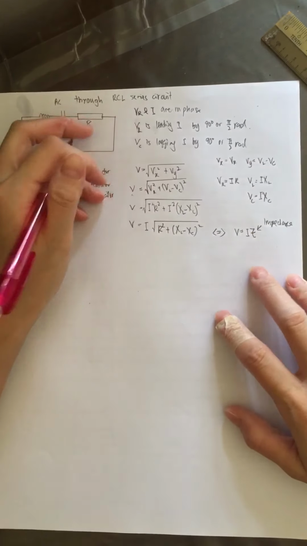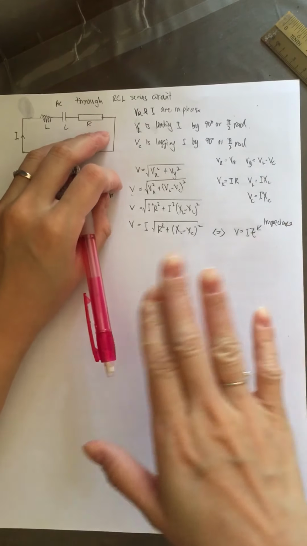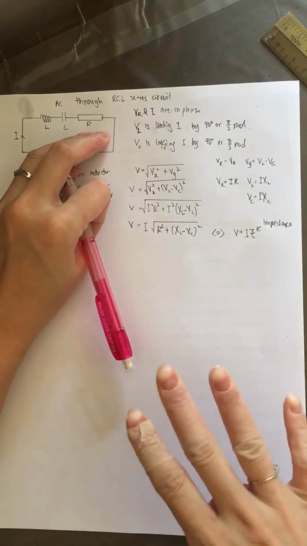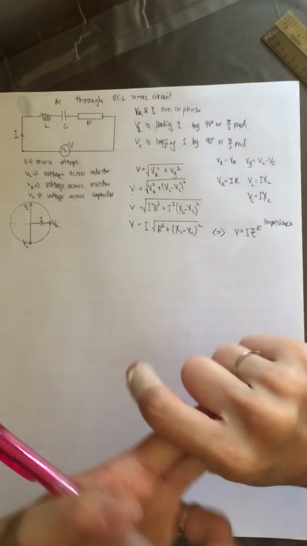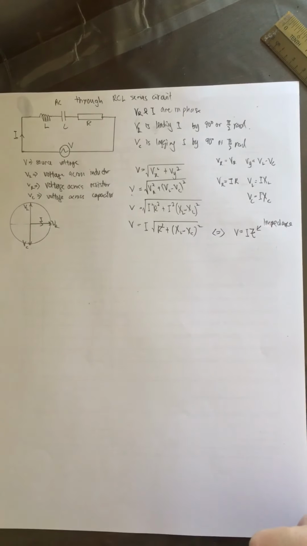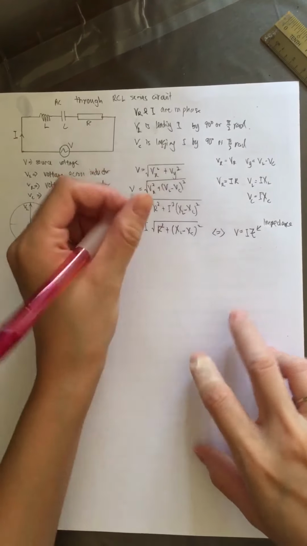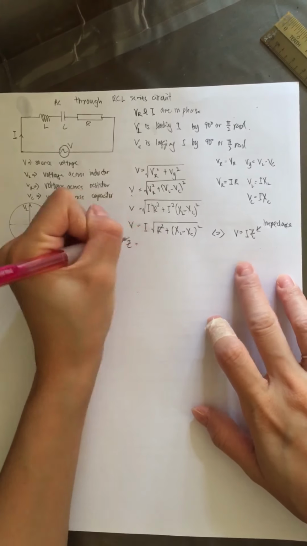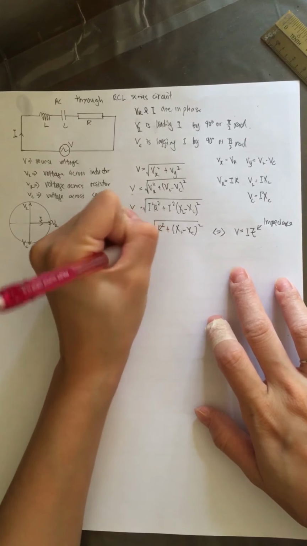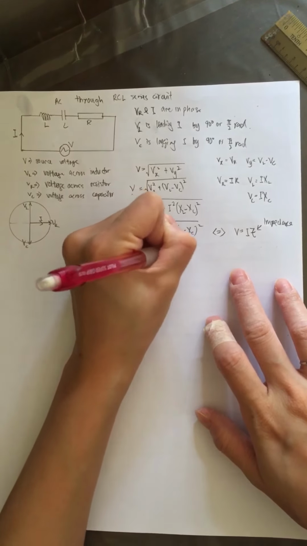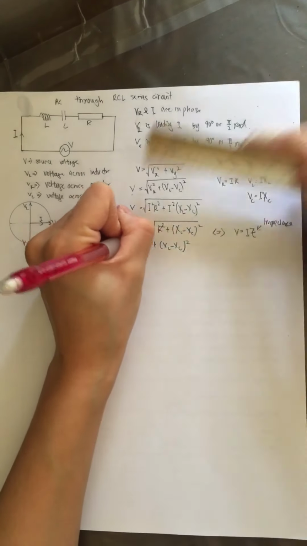Impedance is actually the vector sum of your resistance and your reactance, because now you have two reactances and one resistor. So if you compare these two equations, you will note that Z is equal to the square root of R squared plus XL minus XC squared.